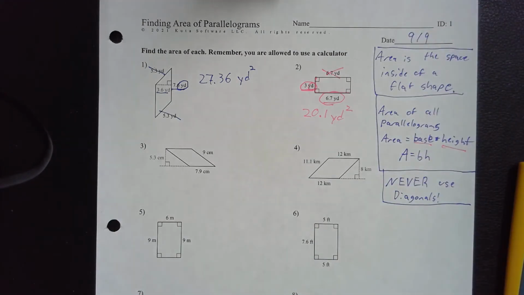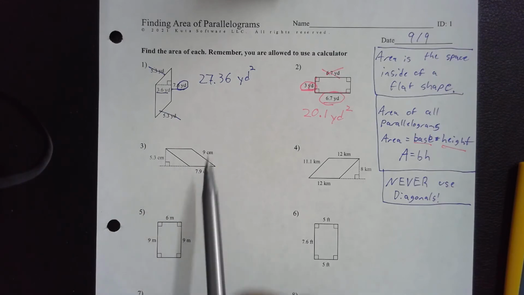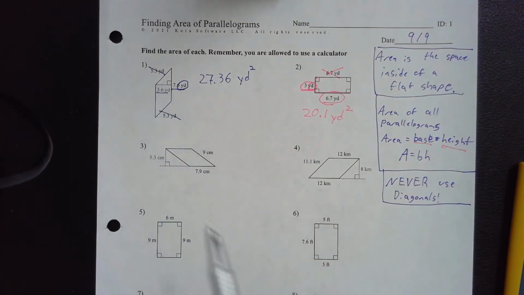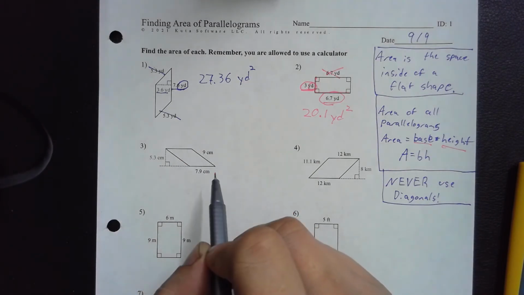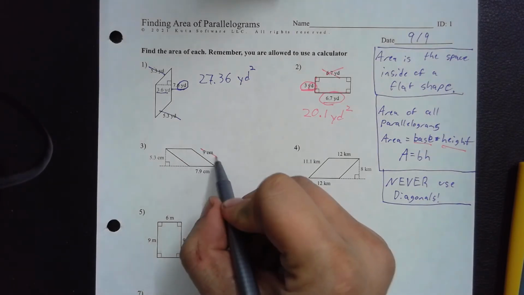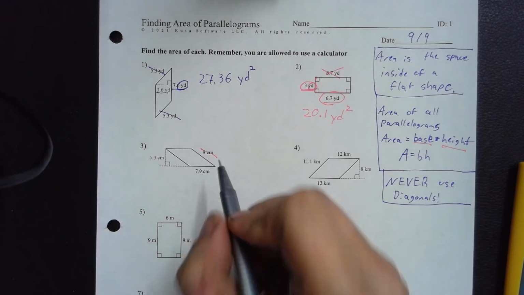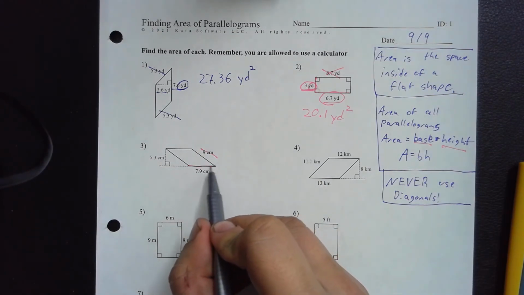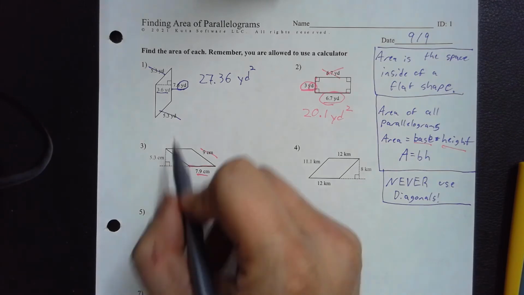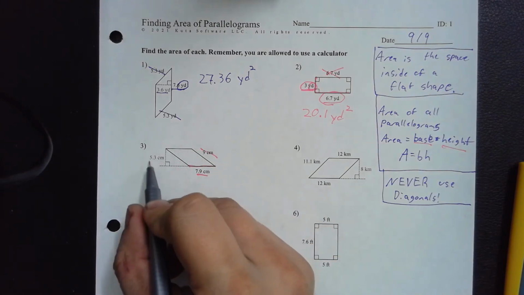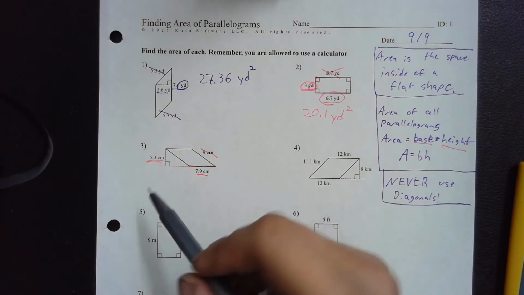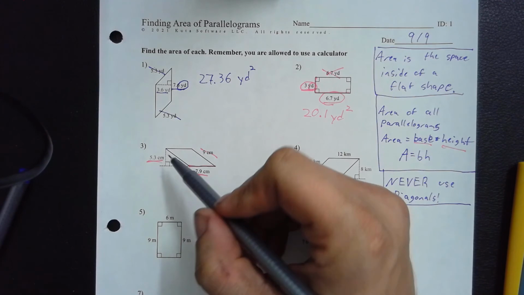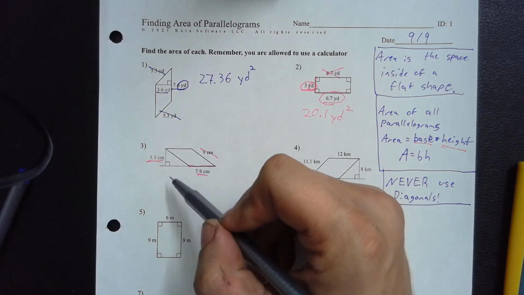All right, let's go ahead and do just a couple more. Let's try number 3. So number 3, another parallelogram, kind of like this. Only this one, our diagonal line is over here. Again, we cannot use a line that is diagonal. We can only use lines that are going side to side, like this one, or up and down, like this one. And remember, I showed you in class, a lot of times you can't measure a parallelogram unless you have a dotted imaginary line.